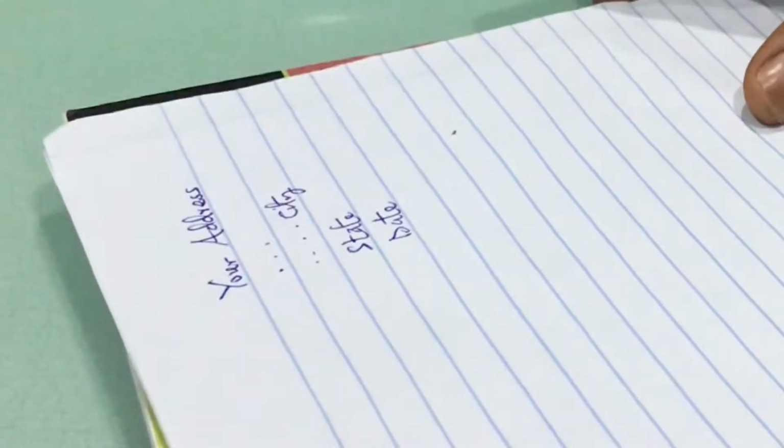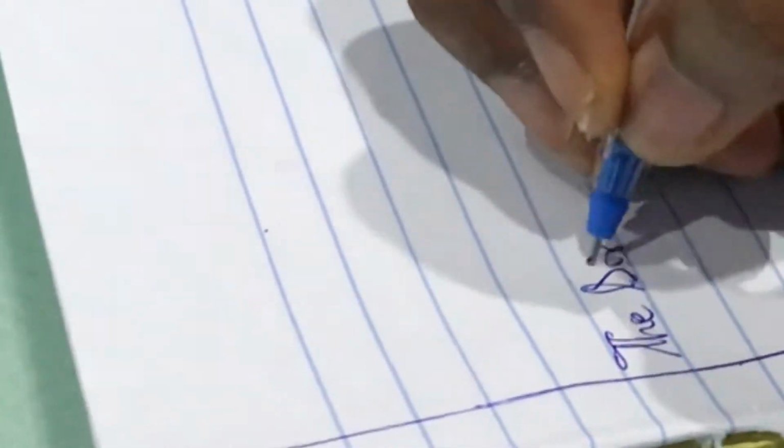Then you come over here and put in the address of the firm or the company or whichever you want to work in. So you're going to write, let's say, the director, and let's say you're applying for Coca-Cola's company or something, just wherever you want to apply.